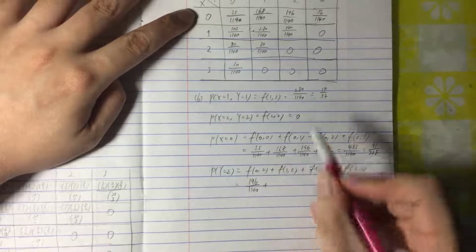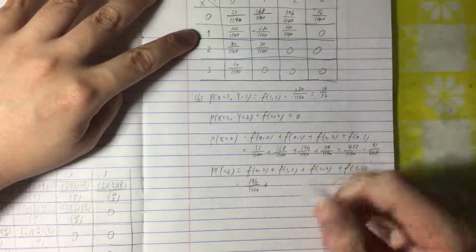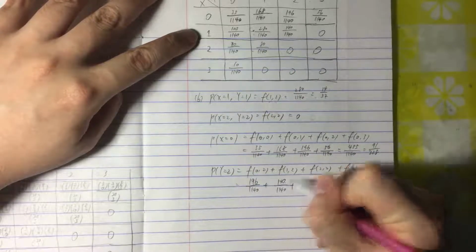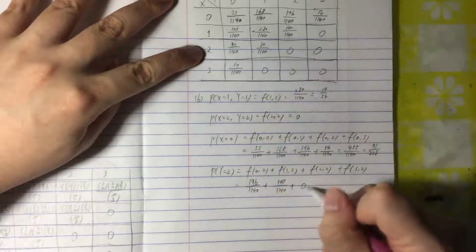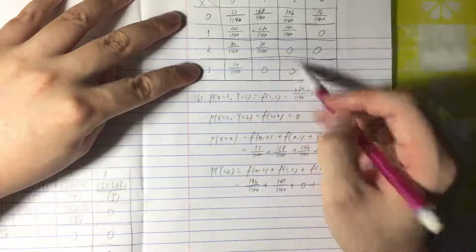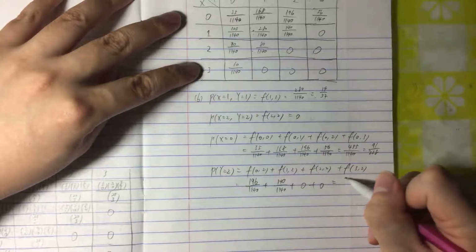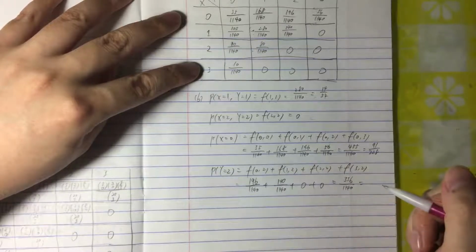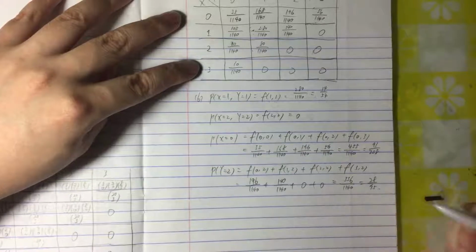F of 1, comma 2 is 140 over 1140. Next, for f of 2, comma 2, s is 2, y is 2, we have 0. F of 3, comma 2, s is 3, y is 2, we have probability 0. Adding up, we have 336 over 1140. Then using a calculator, I get 28 over 95.